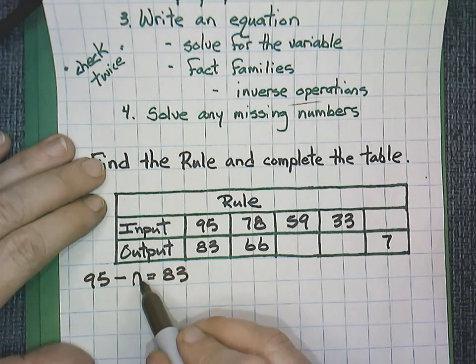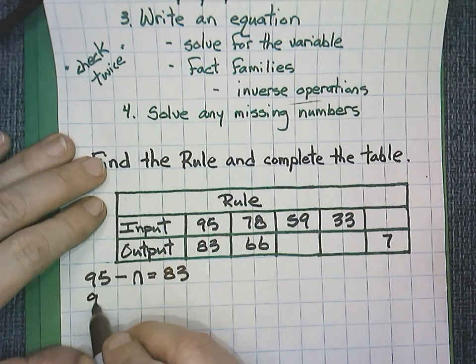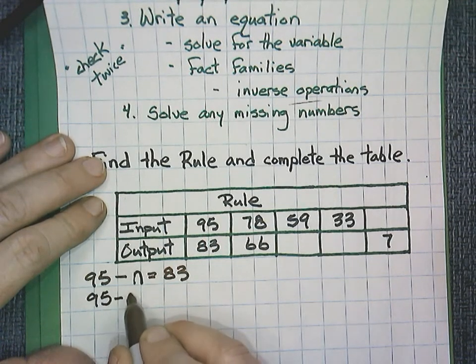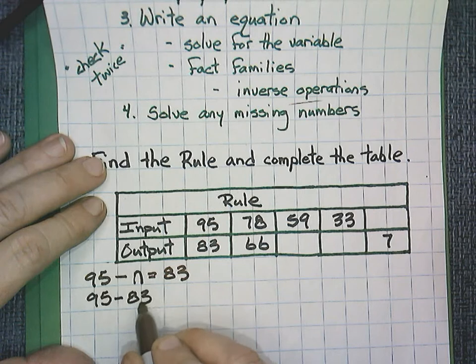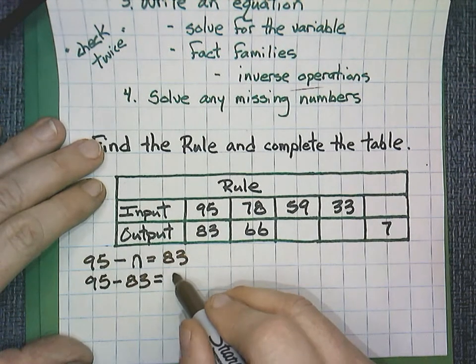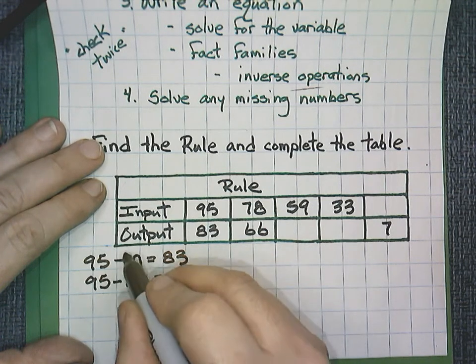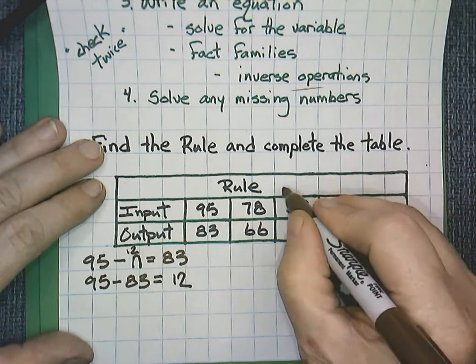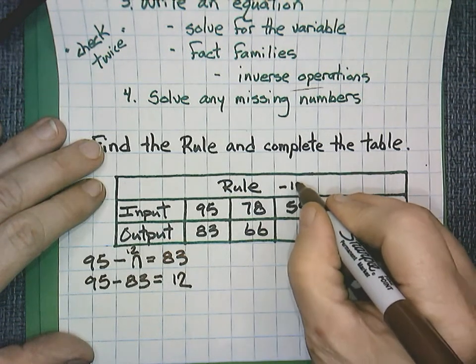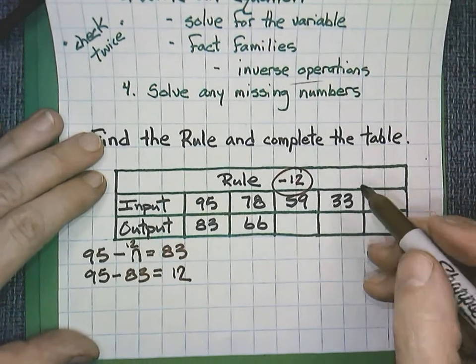Because of fact families, I can switch the n and the 83. So 95 minus 83, that's going to be equal to 12, which means that n is equal to 12, which means our rule would be minus 12.